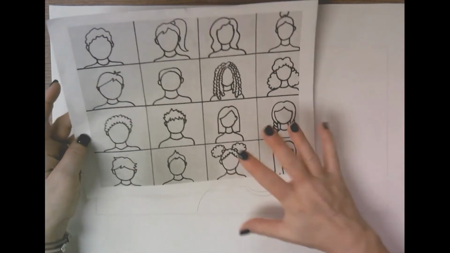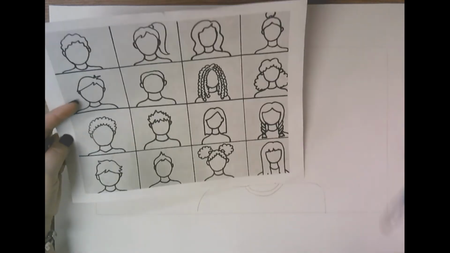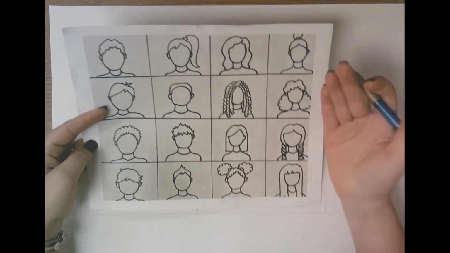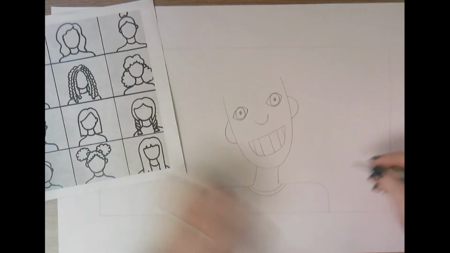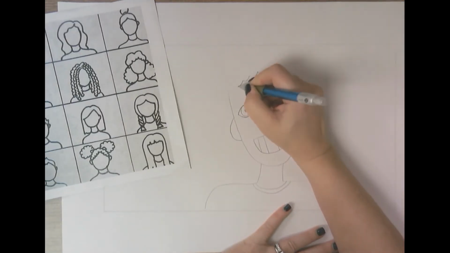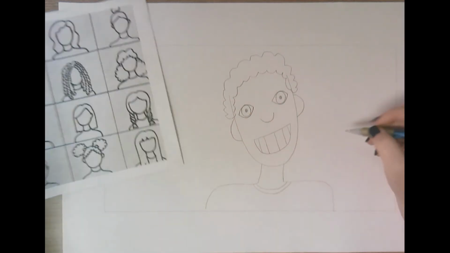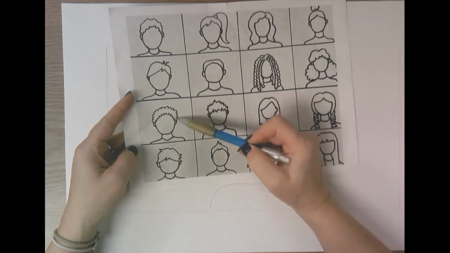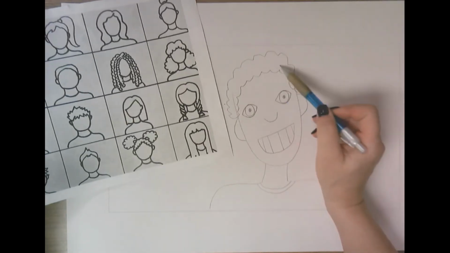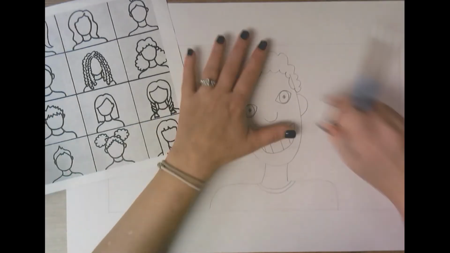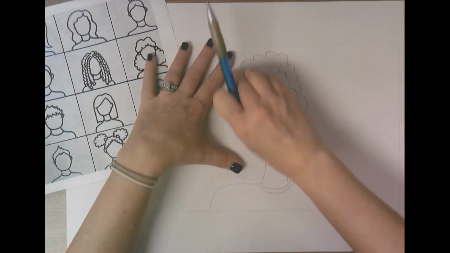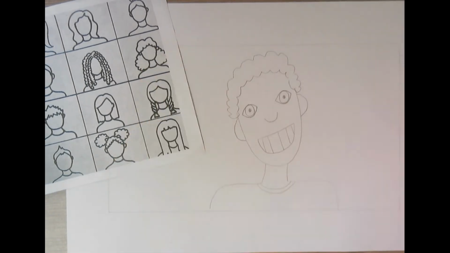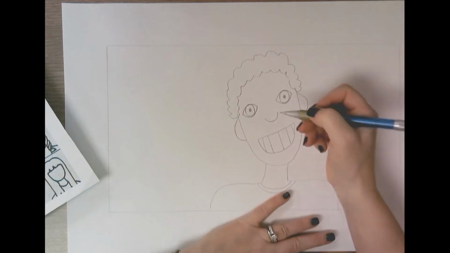Now I have this handout that has lots of different hair, so you can use the handout to look for the person in your family, what kind of hair they have, and then try to replicate that. And what I want you to keep in mind is that the hair sits above the head. So even though the top of the head might be right here, we make the hair stick above it. And so that's just a real simple way to draw a portrait of someone. Oh, and I forgot eyebrows.